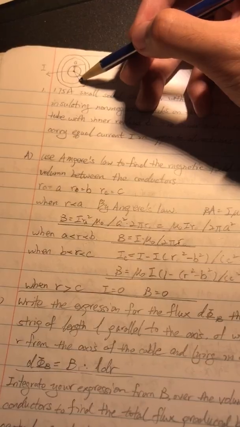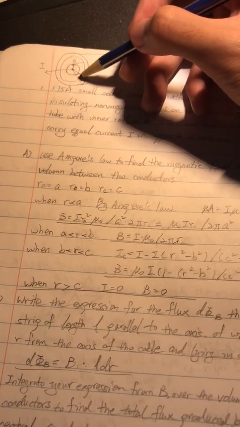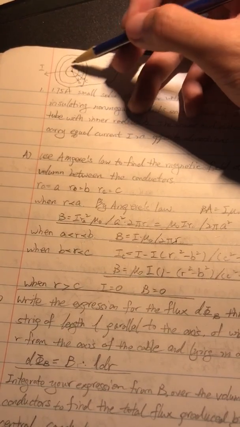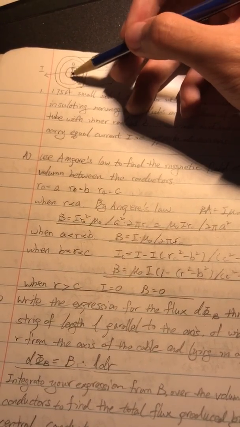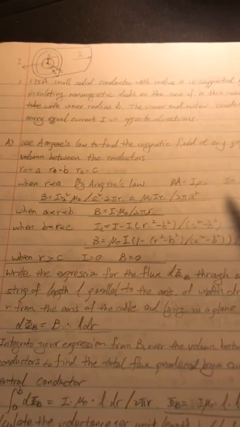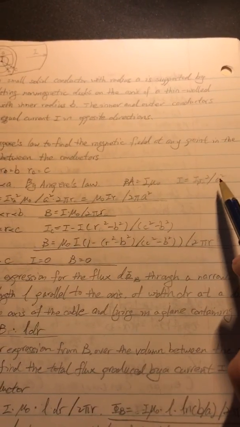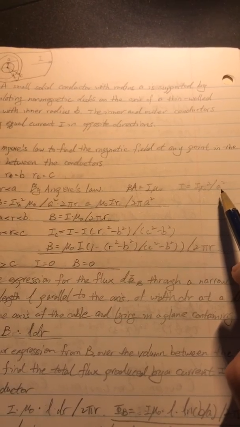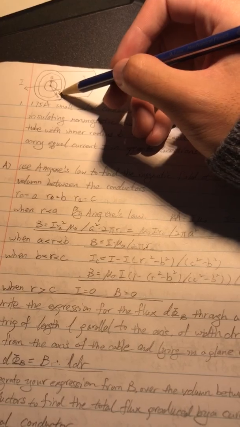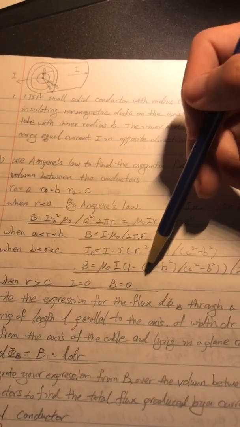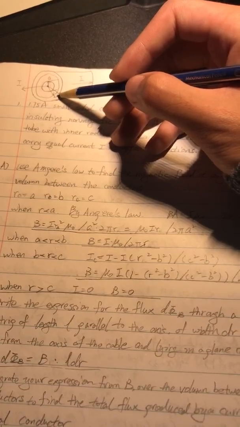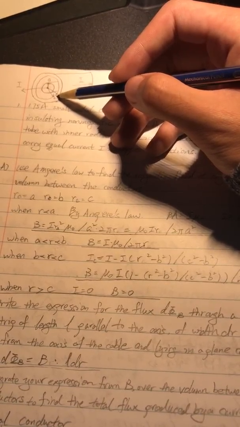So the radius of here b, we need to subtract the empty space, and also the conductor, so we just get this over c squared minus b squared. Oh, no, sorry, it's the point on this tube from here to here.